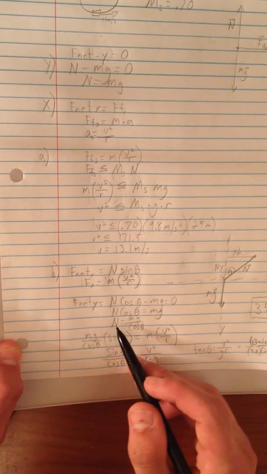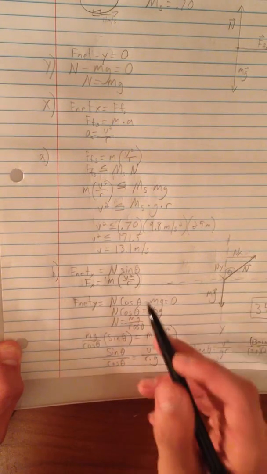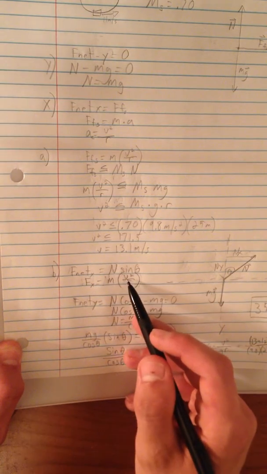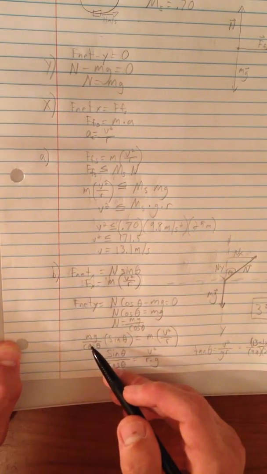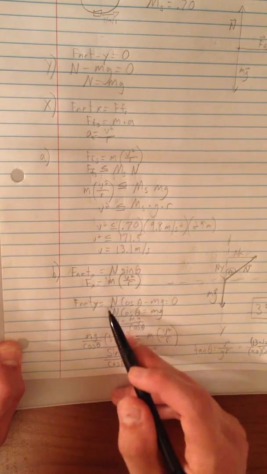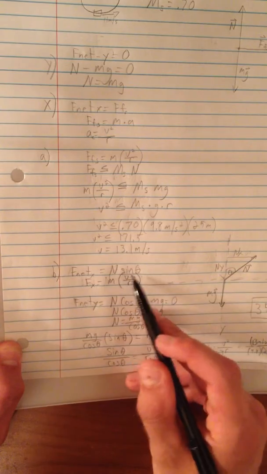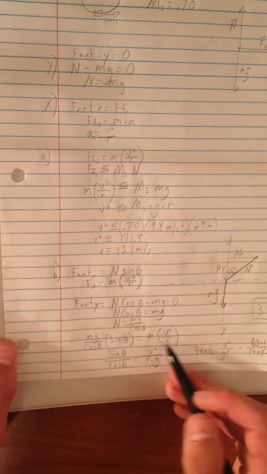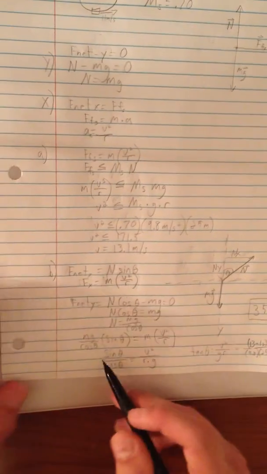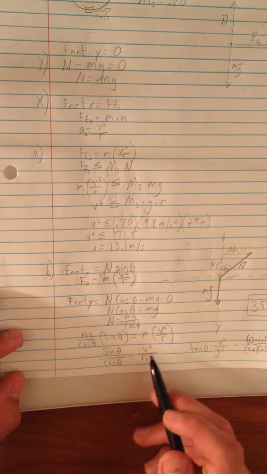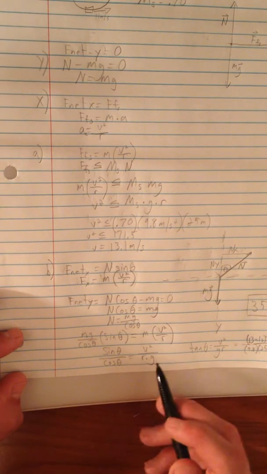Now we're going to go ahead and plug this n back into this x equation. So we have force equals mass times velocity squared over r, and we end up with mg over cosine theta times sine theta equals m times velocity squared over r. And we solve this algebraically, and we end up with sine theta over cosine theta equals velocity squared over rg.